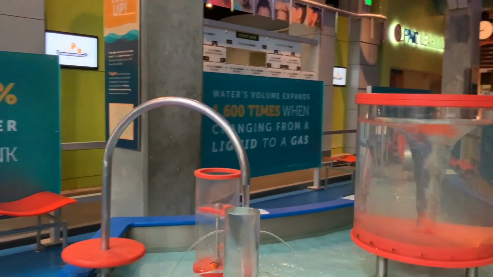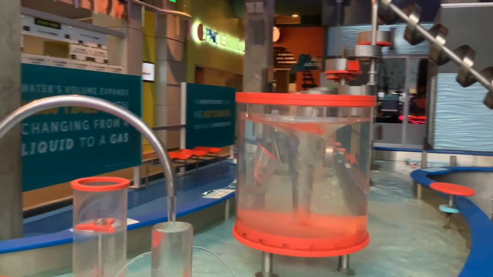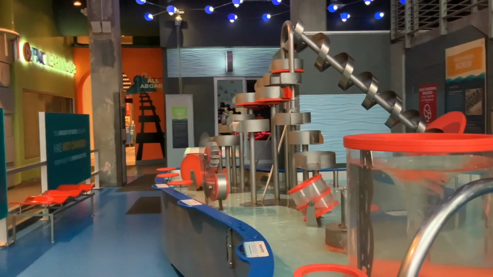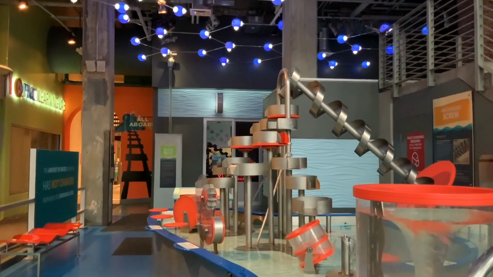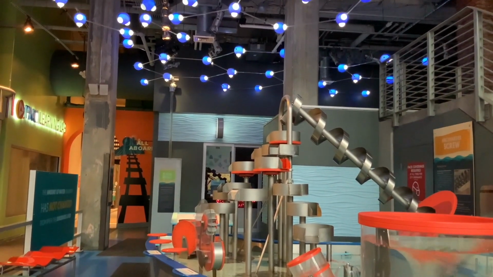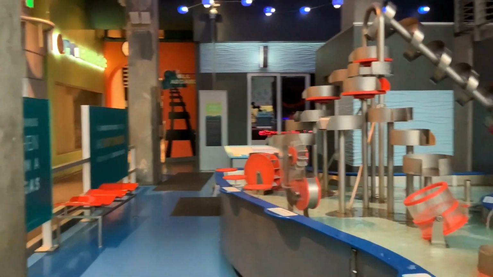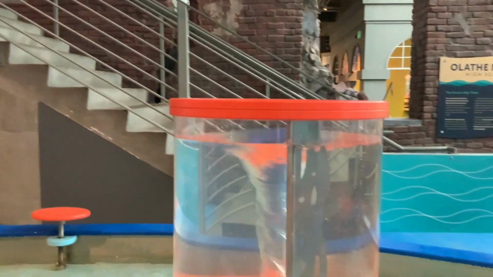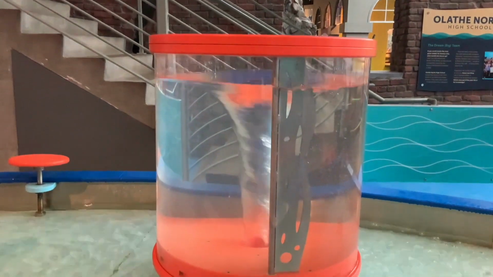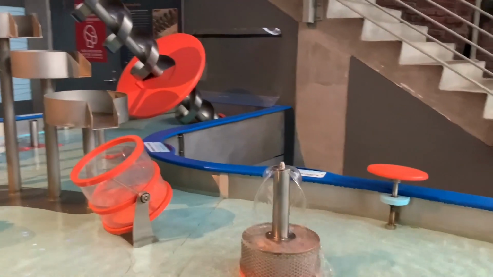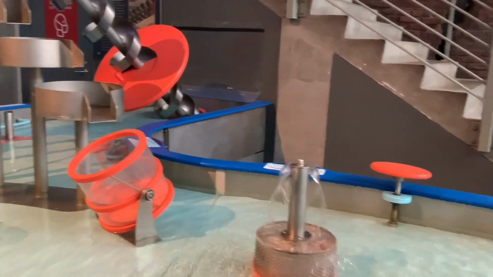This interactive exhibit entices discovery and curiosity. Gravity makes water flow down and ultimately takes the path that it can flow. Here's the Archimedes screw. It's a form of positive displacement pump. The vortex, when the fluid is traveling around the hole, you can start to see it twirl around in that hole.